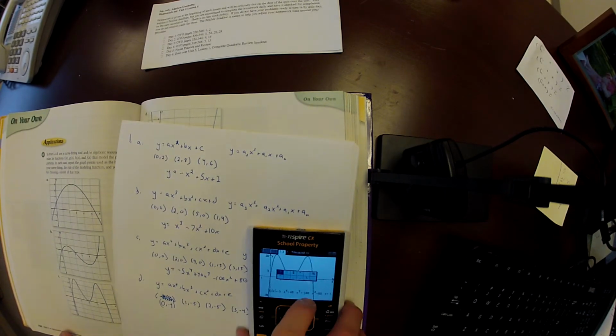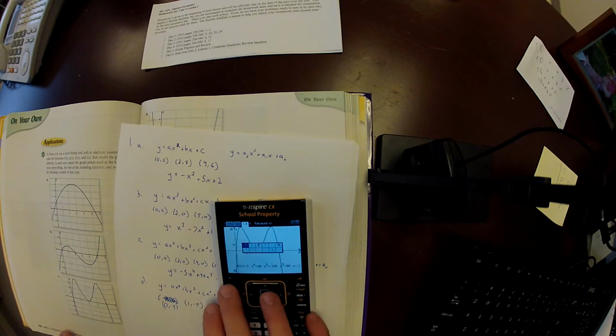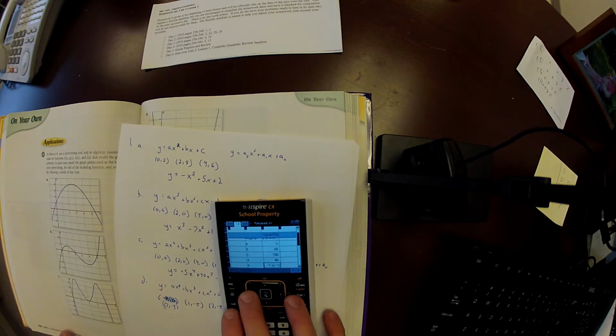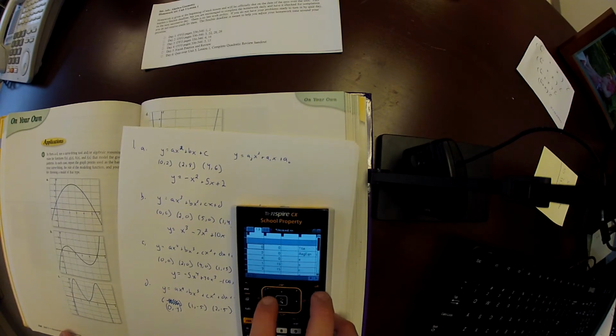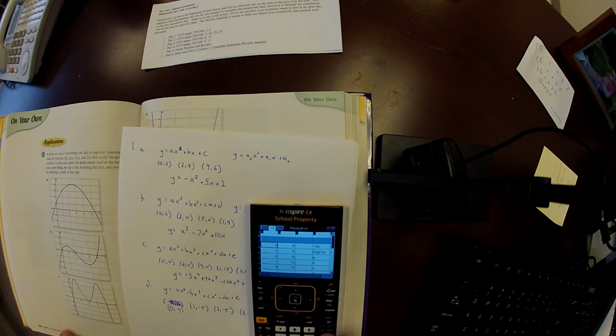Okay, and so I'm going to go back to my data section. Oops, I hit a button there. Back to the data section and put in those new points. 1, negative 5. Okay, now it keeps telling me weird things about singular matrix.